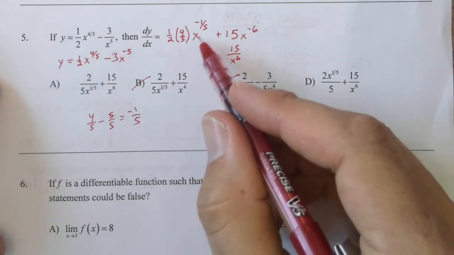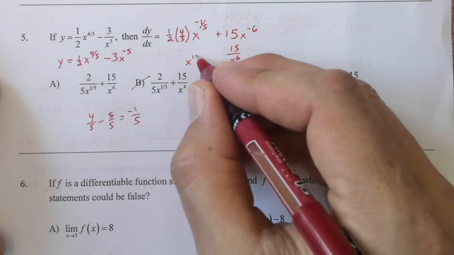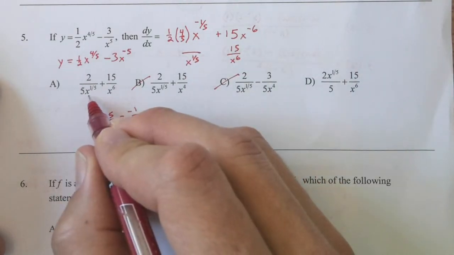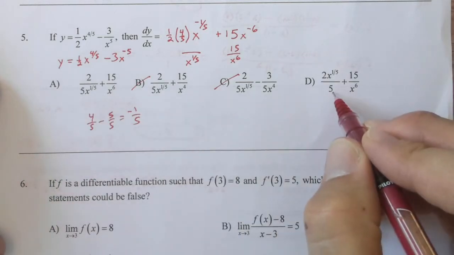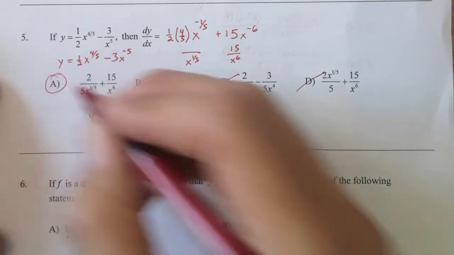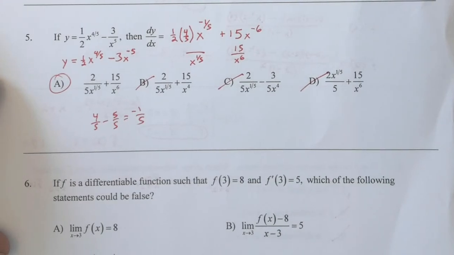In our first term, we see x to the negative 1/5, which would become positive if we move it down into the denominator. Option A has x to the 1/5. Option D does not have x to the 1/5 in the denominator. So D is out, and our answer is A. We don't have to do any more simplifying. We'll just use our test-taking skills.